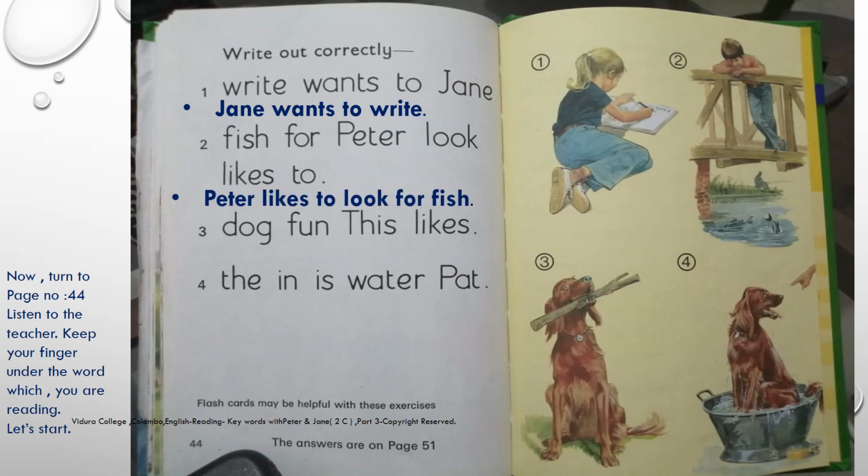Third one. Dog, fun, this, likes. Let's rearrange. This dog likes fun. Read with me. This dog likes fun. Let's move to the last one.